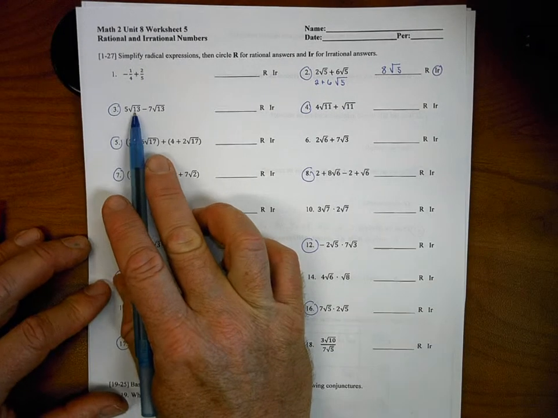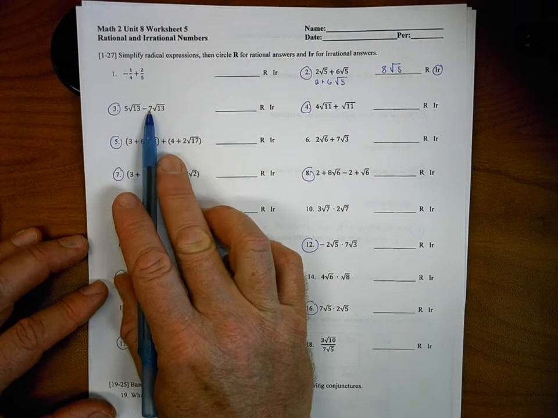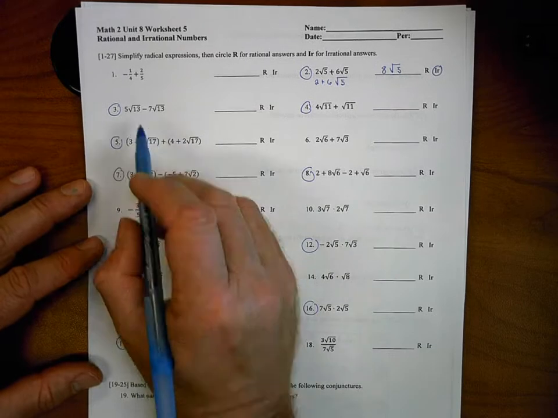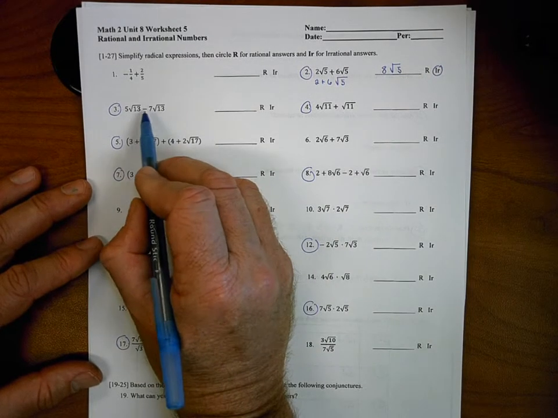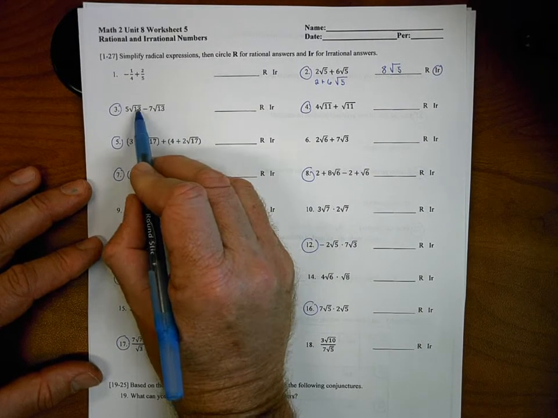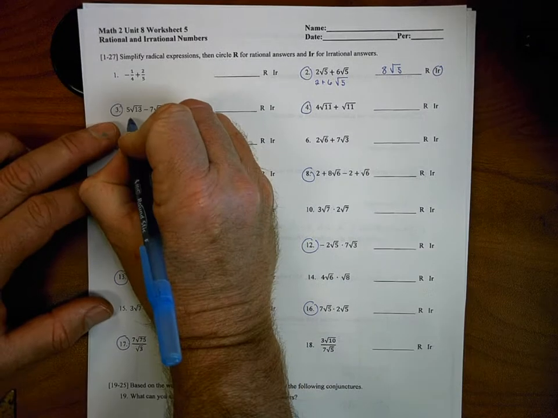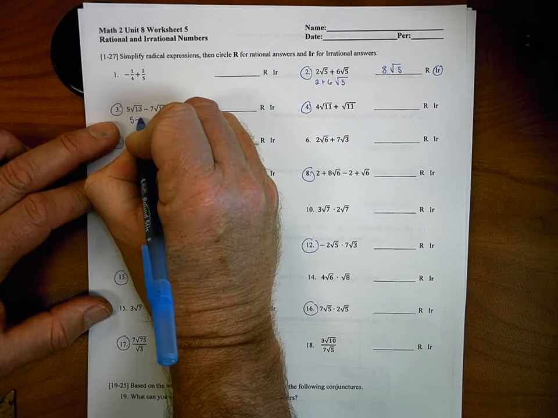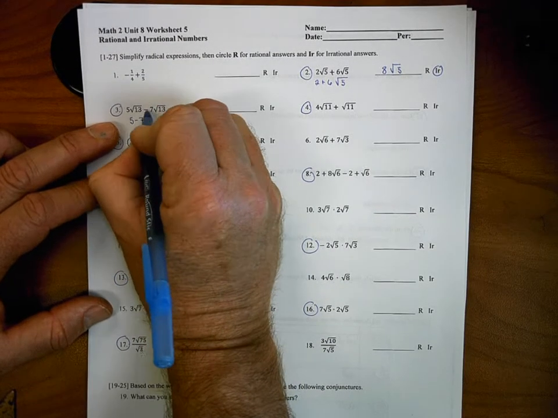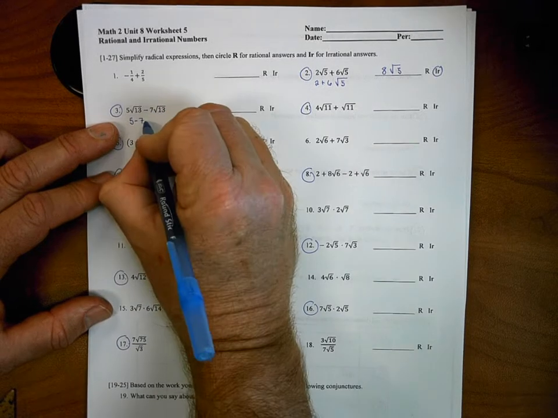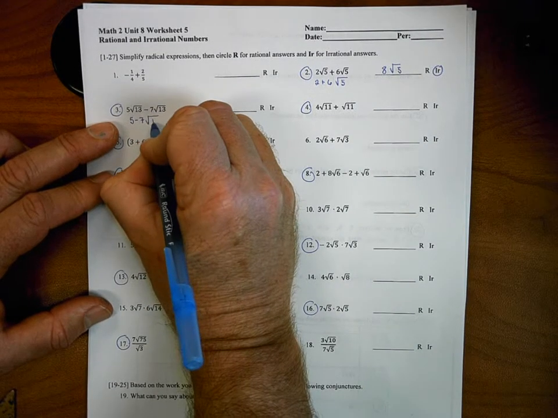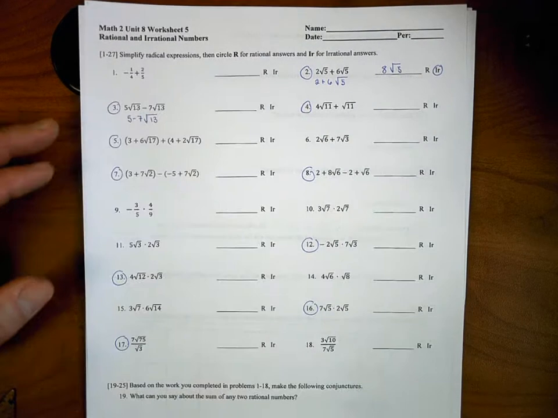Okay, number 3, we have 5 square root 13 minus 7 square root 13. So we think like terms, and they're like because of the 13s. So then the rule is you go outside minus outside, which is 5 minus 7. Those are the outside numbers. Then you leave the radicand as is.